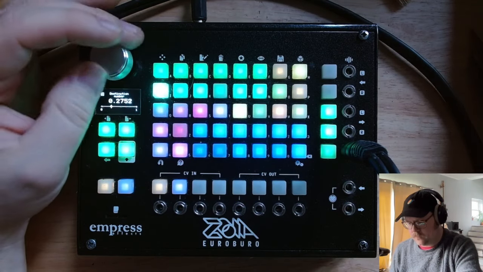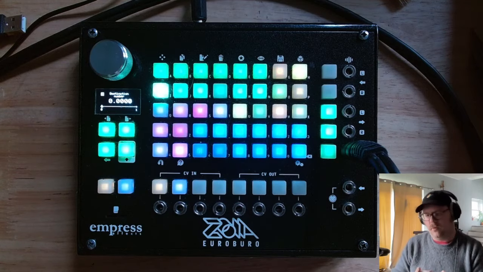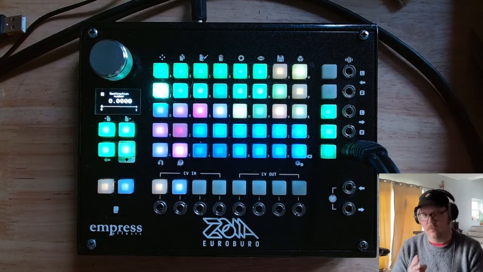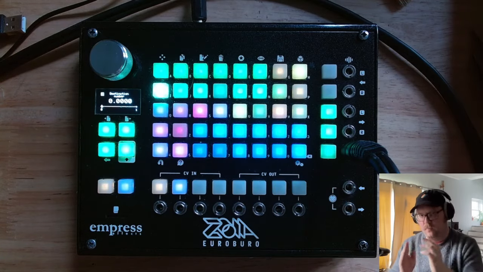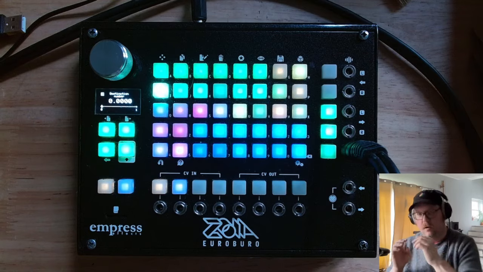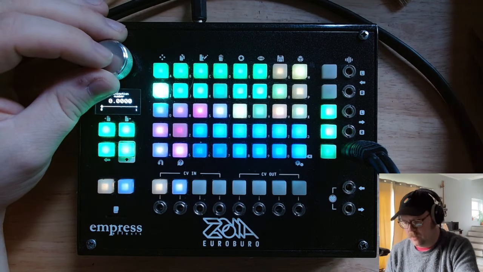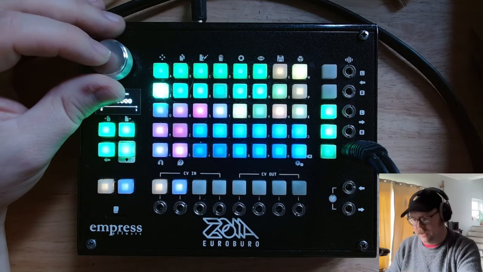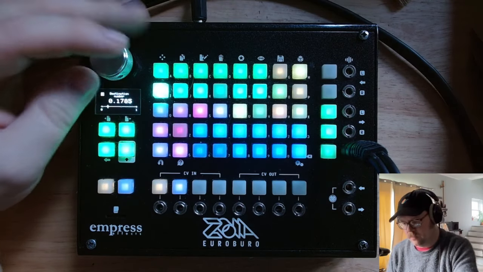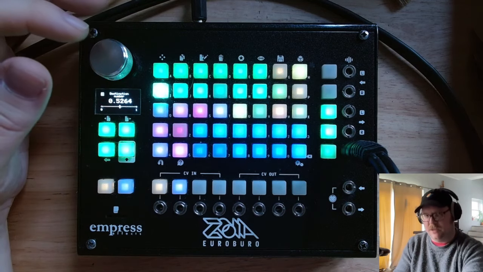So I tried to keep this so that the most important values were around 0 or 0.25 or 0.5 or 0.75. So at 0 you have the oscillator. At 0.5 you have the other voice's oscillator.